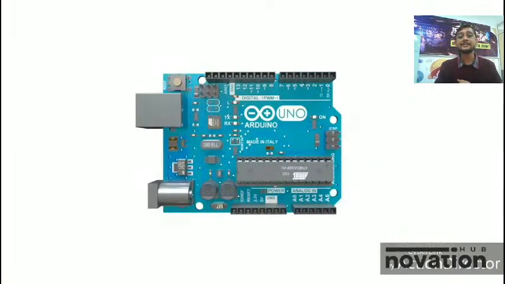So we'll talk first about one of the most important boards among all electronics development boards, and I have also used this board. I recommend you start making things or projects by using this small electronics development board, which we call Arduino Uno.